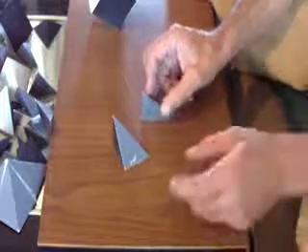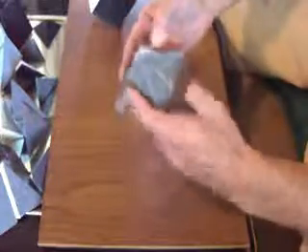For example, what I want to show also, if we have two quarter oblate octahedrons, this, as you see, is an oblate octahedron.